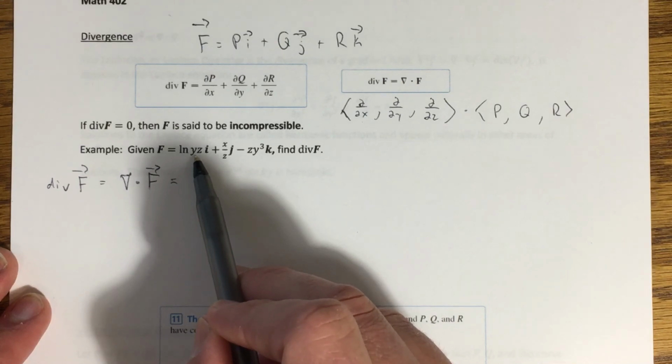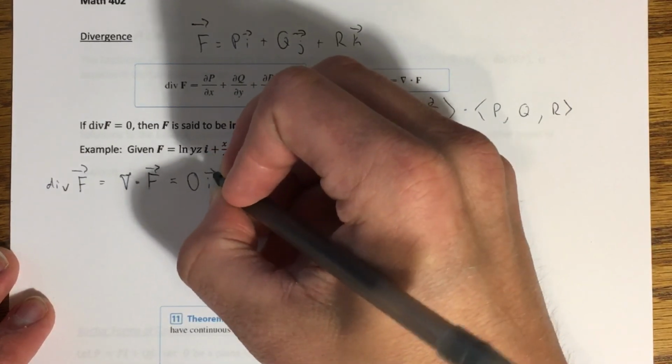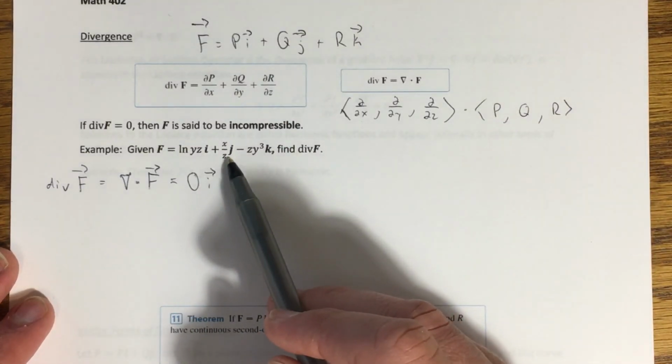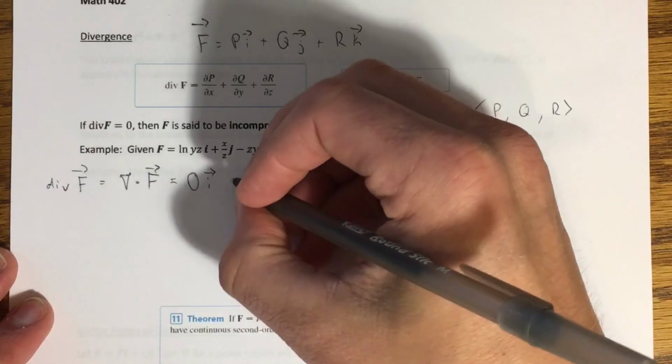Notice there is no x in this function, so the whole thing is treated like a constant. It's 0. The next one, we're going to take the partial derivative with respect to y. But again, x over z, there is no y in that term. So this goes to 0 as well.